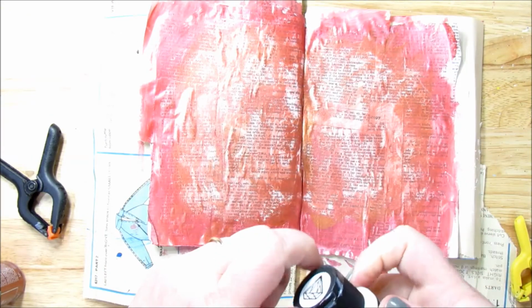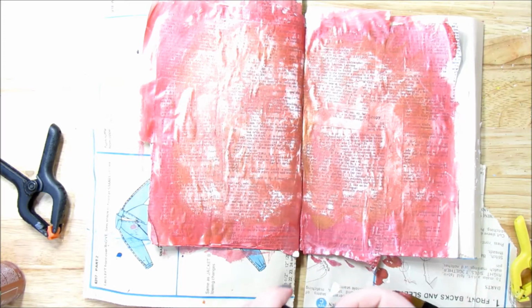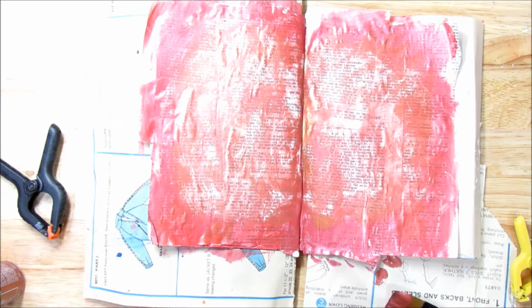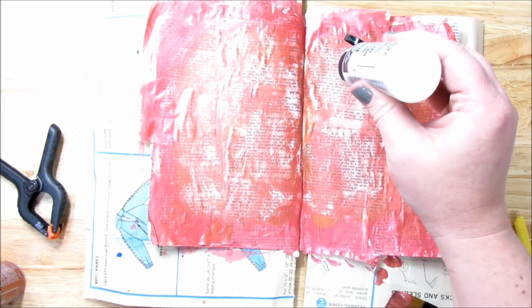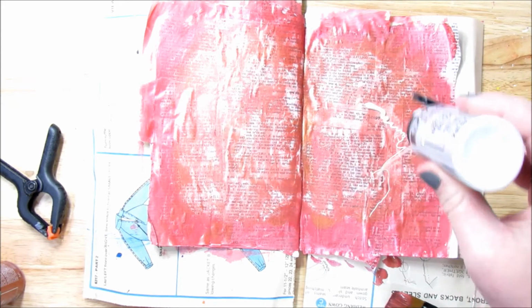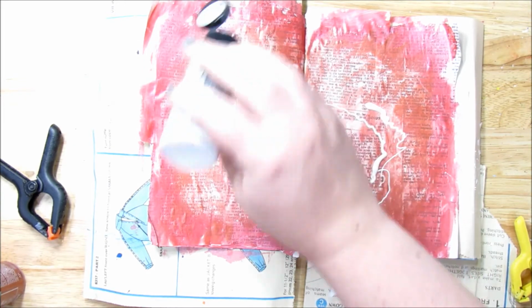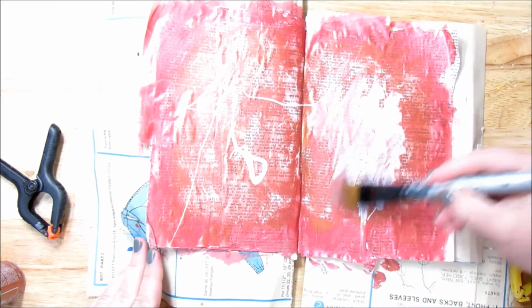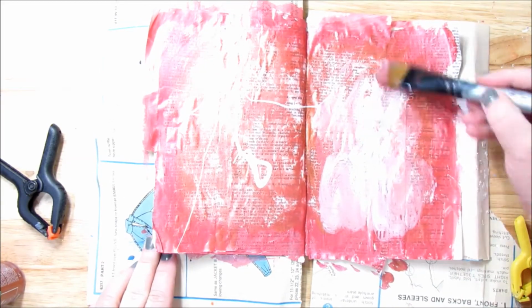Okay, so now I want to add a little bit of the pearl white. I feel like it's a little dark. When I take my hot air balloon, I like that it's going to stand out against it, but I don't want it completely red like this. So I'm going to take a little bit of the white, put that all around just like that, just a little bit. Kind of smear this around, brush it around.